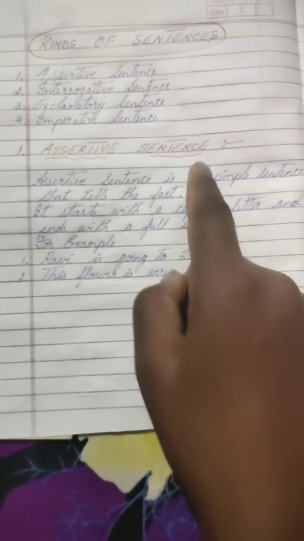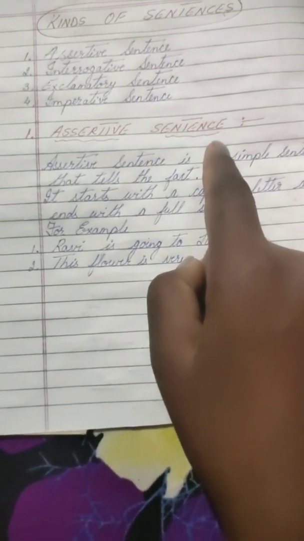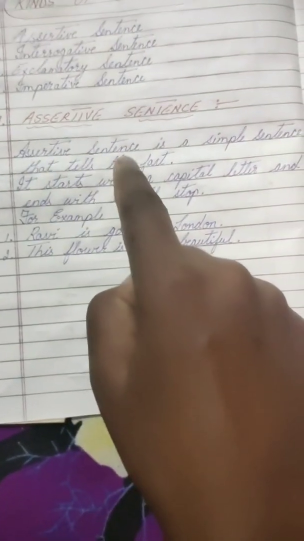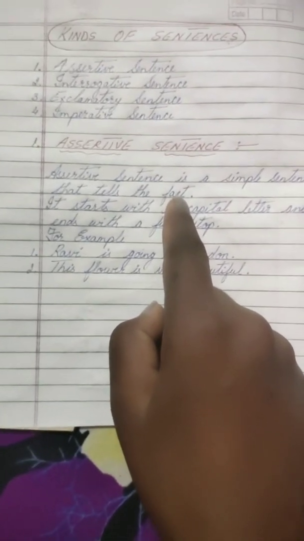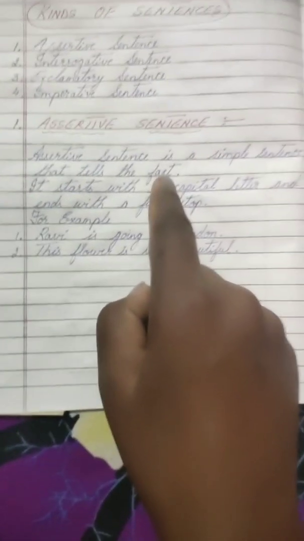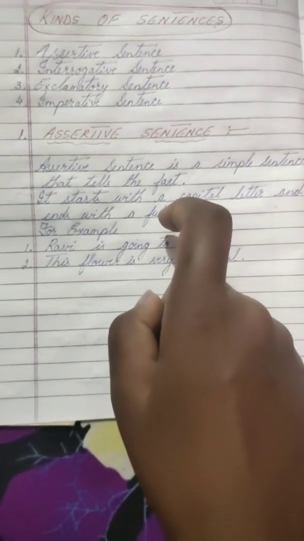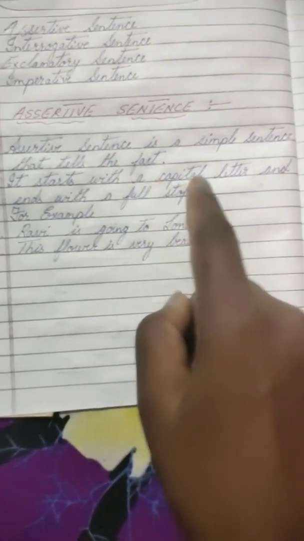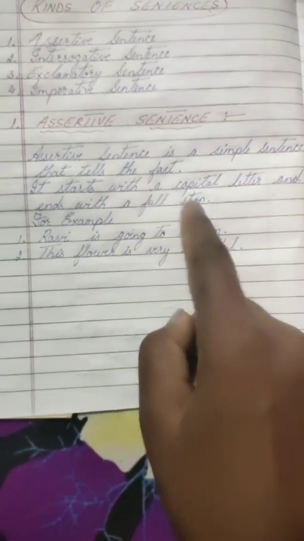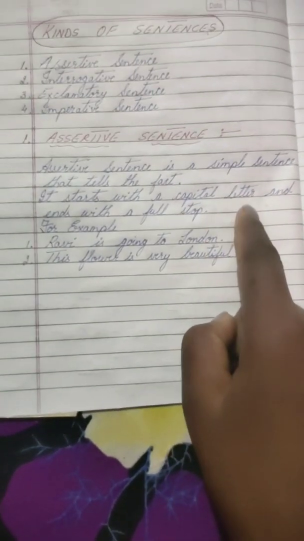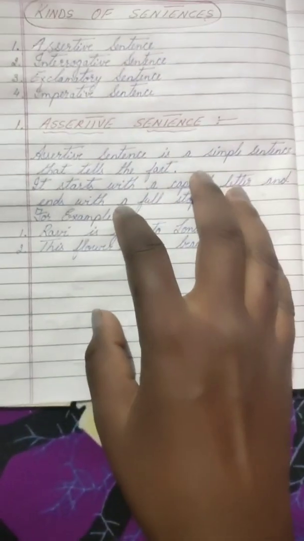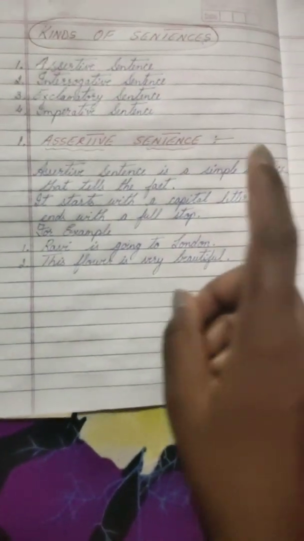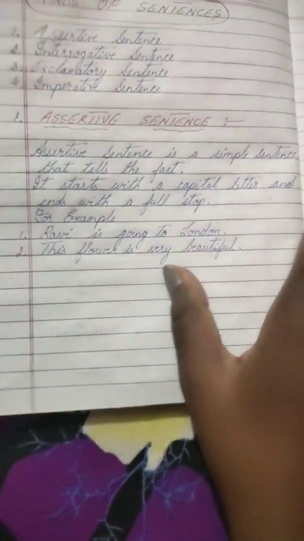Now the question arises, what is an assertive sentence? Assertive sentence is a simple sentence that tells the fact. ये एक सिंपल सेंटेंस होता है जो हमें फैक्ट बताता है, जो हर दिन होता रहता है, एवरीडे लाइफ में हमारे जो भी होता है, ये हमें फैक्ट बताता है, ठीक है. Now, it starts with a capital letter and ends with a full stop. ये हमेशा कैपिटल लेटर से स्टार्ट होता है और फुल स्टॉप से एंड होता है. ये कोई क्वेश्चन नहीं होता है, सिंपल सेंटेंस होता है जो हमें फैक्ट बताता है.